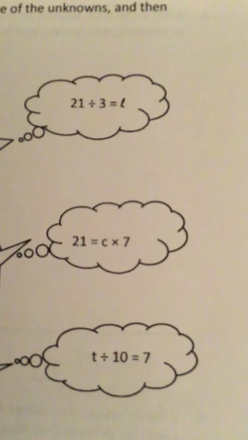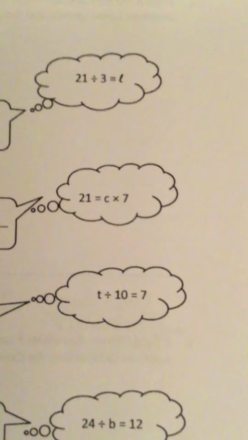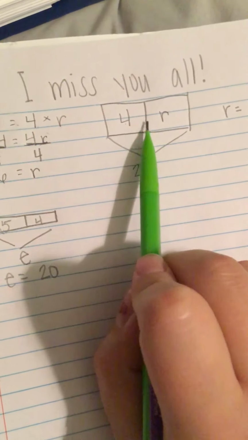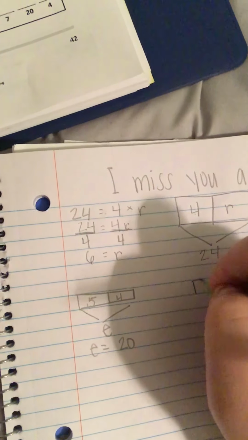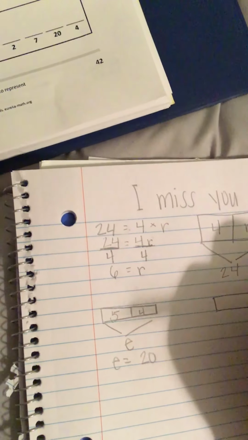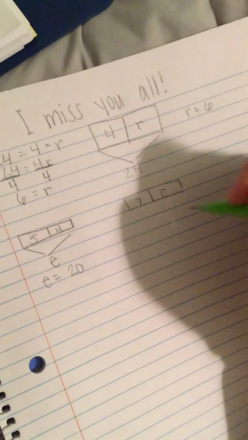And then we're going to go to, where is it? This one. 21 equals c times 7. So this one is kind of like the 4r one we did up here. So I'm going to draw another tape diagram, and have 7 and c.